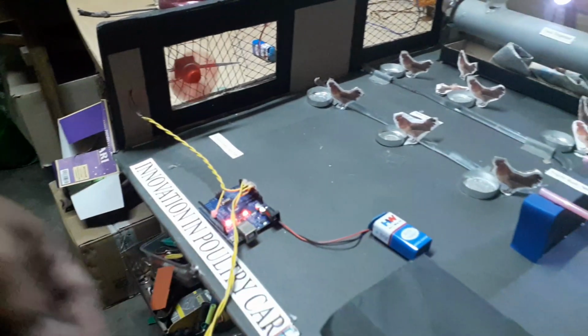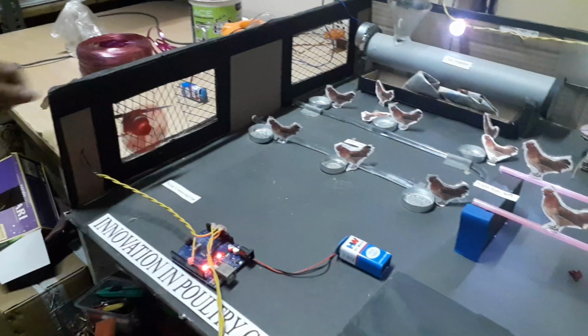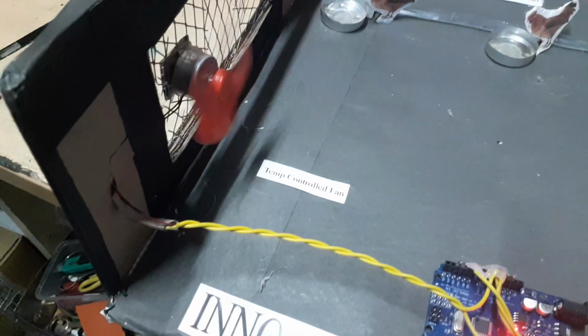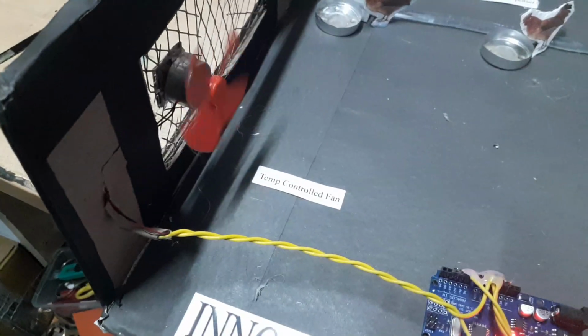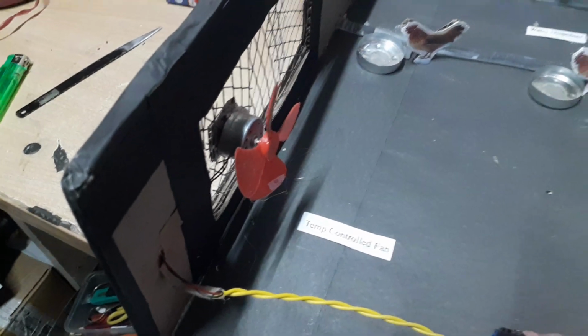Now if I remove it, after some time the temperature will come down and the fan will be automatically switched off. Now you can observe, since the temperature is reducing, the fan speed is reducing. So the fan speed is directly proportional to the temperature inside the poultry. Since the temperature is going low, the fan will become slow and ultimately it will stop.